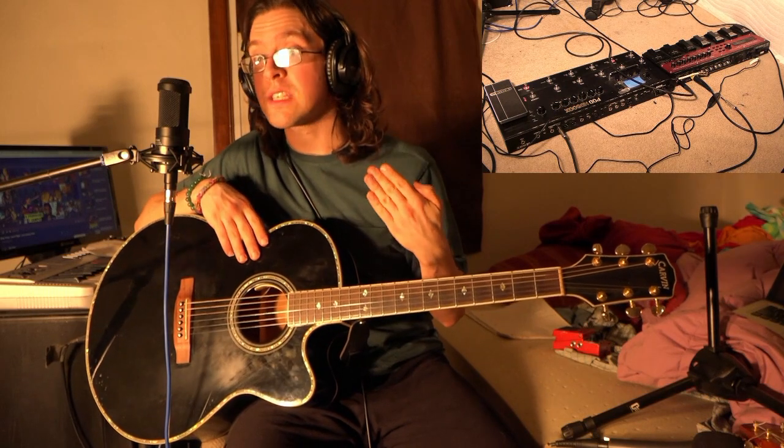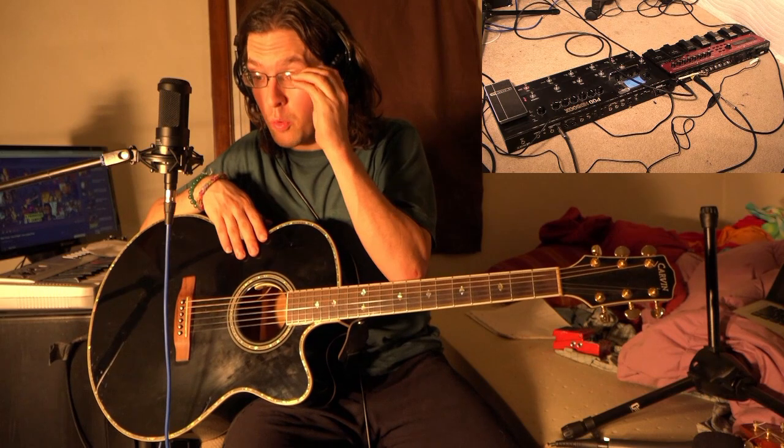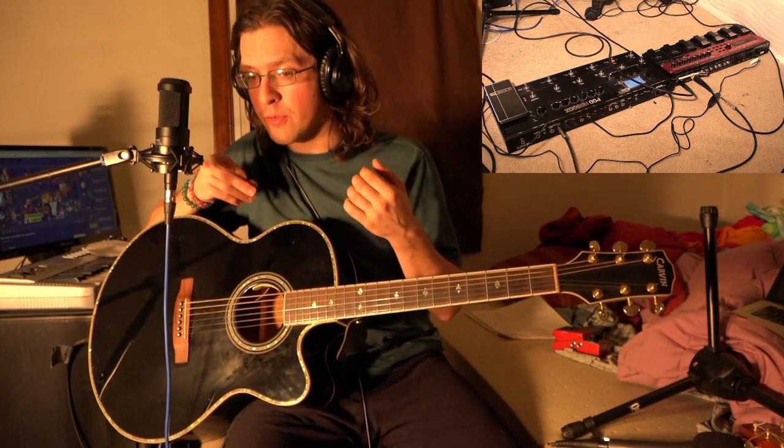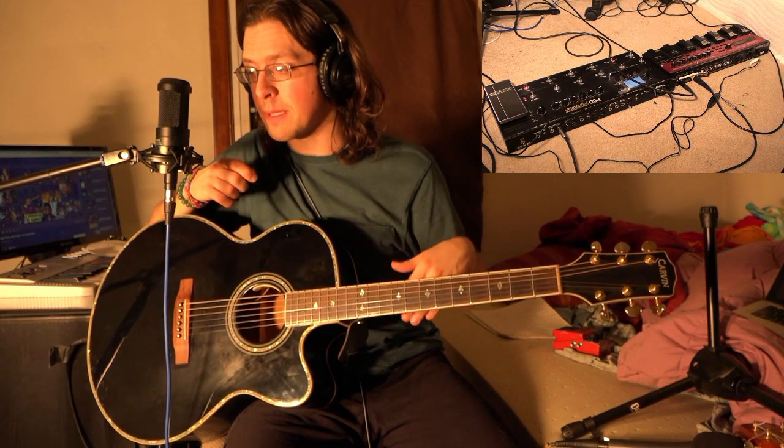It's a really good test of your button technique, and it is a really good way to also just get better at keeping your looping performances going.